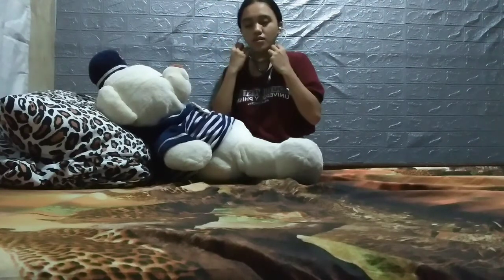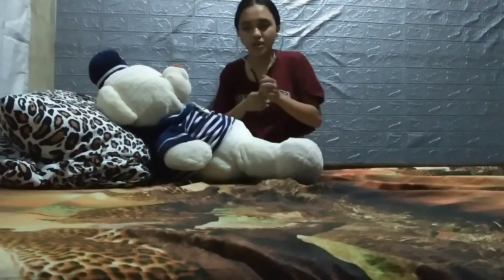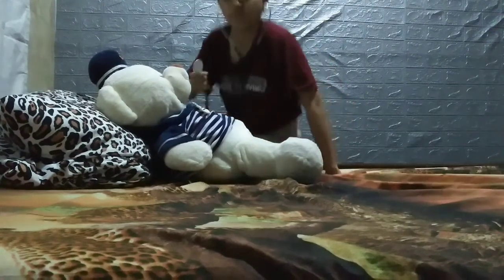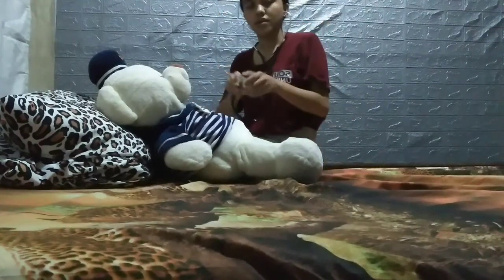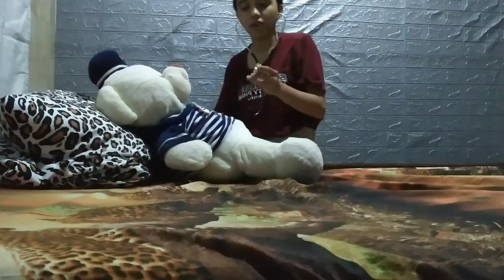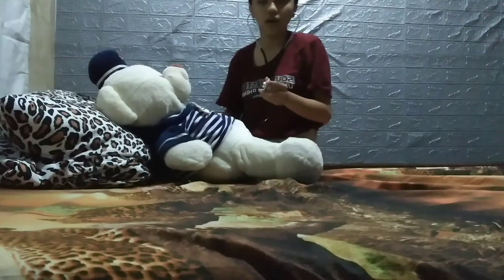Then I'll put a light pressure on it and let my patient take a deep breath every time I place the bell of the stethoscope on the different areas.